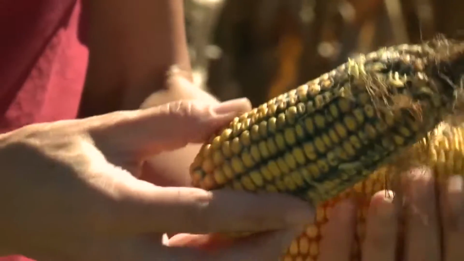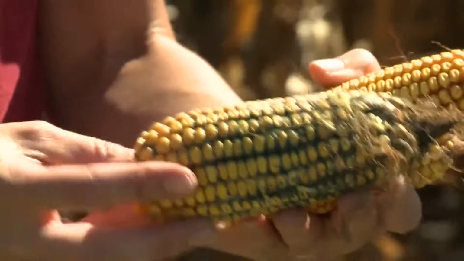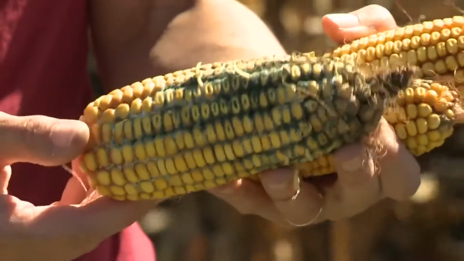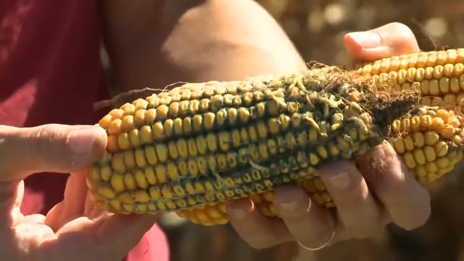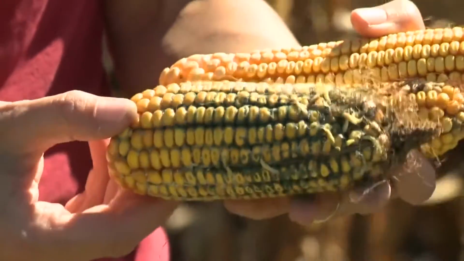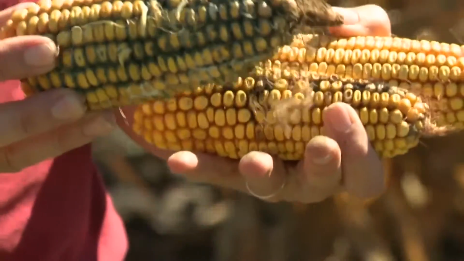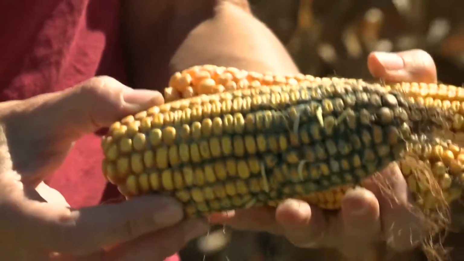On our last ear, if we look at that, turn that ear around, you can see that most of the kernels are moldy. They have mold growing in between them, growing around them. And so we'd probably assess this ear as 95 to 100% severity.